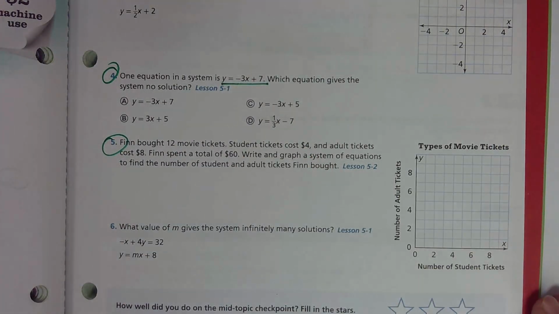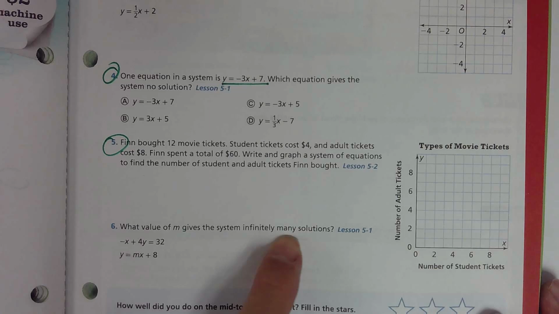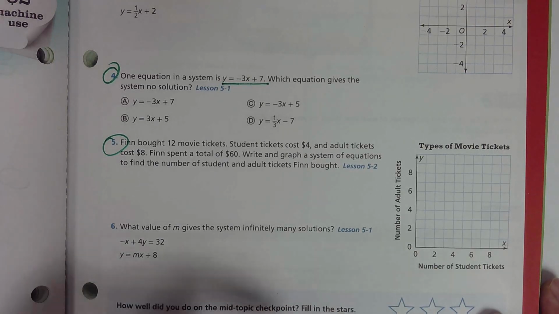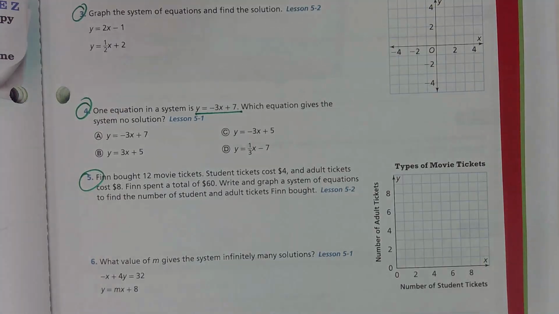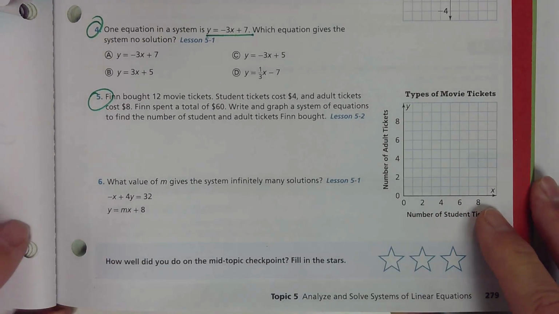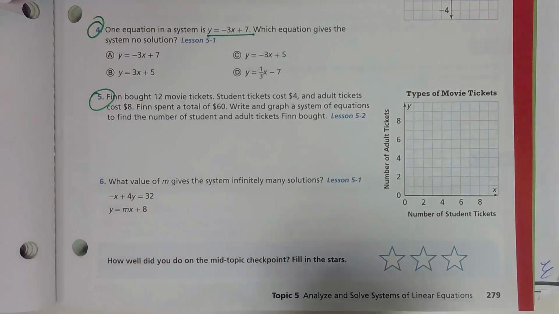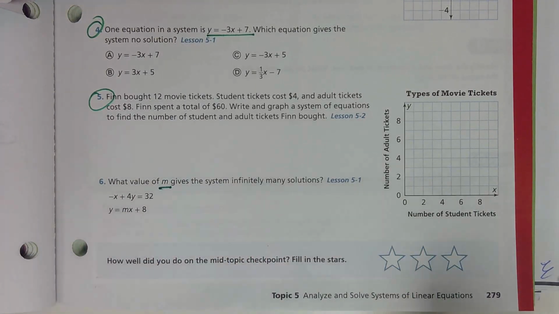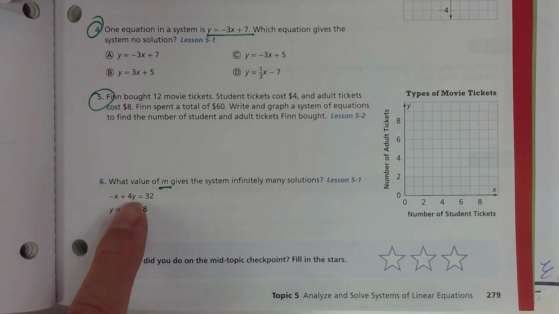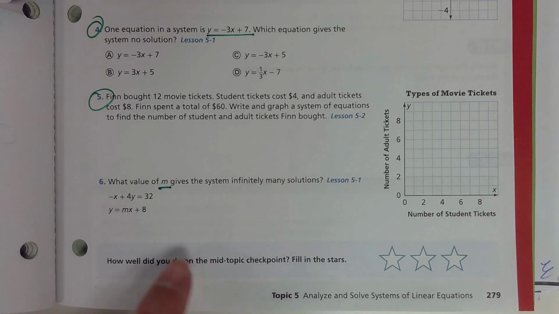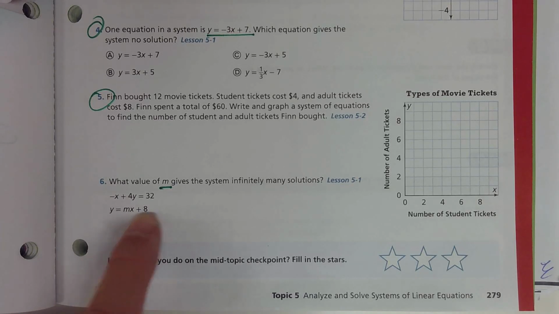Number 6, what value of m gives the system infinite many solutions? So in this one, get these out of the way. In number 6 down here, you need to think of a value of m, whether it's 2 or negative 17 or 3 or 5, I don't know. That would then make these equations infinite many.